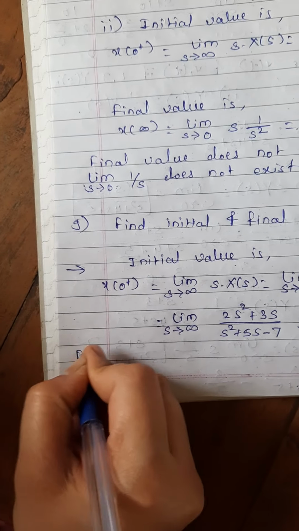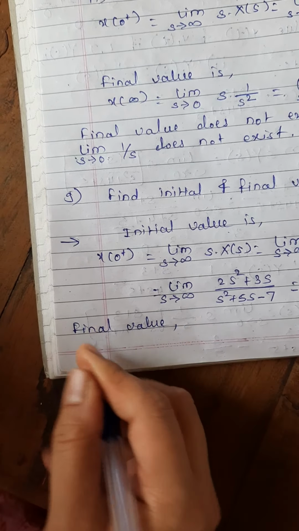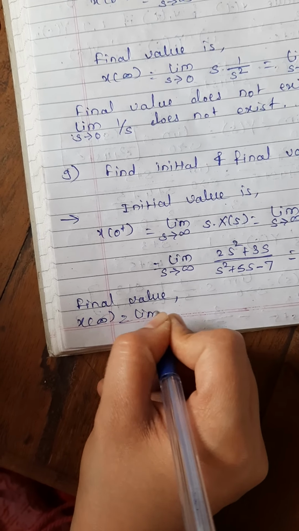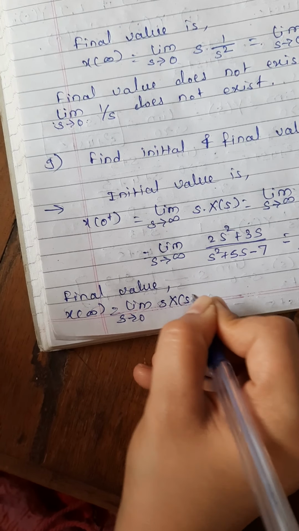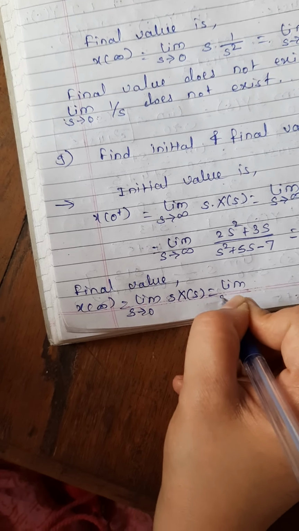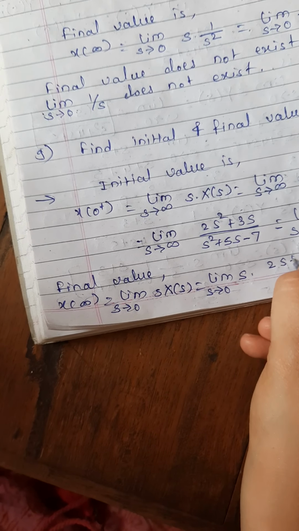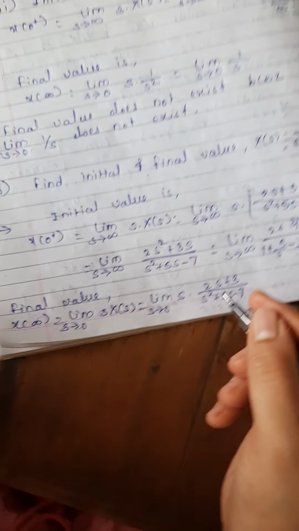Next is the final value we have to calculate. So final value is x of infinity is equal to limit s tends to 0 of s into x of s. So limit s tends to 0 of s into 2s plus 3 by s square plus 5s minus 7.